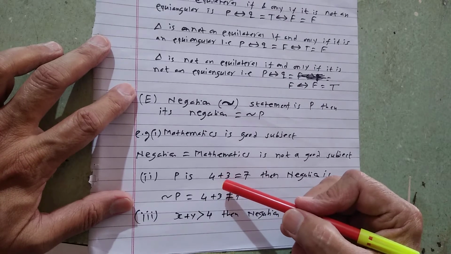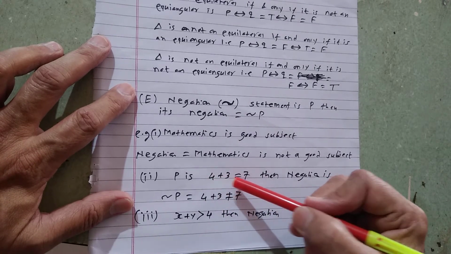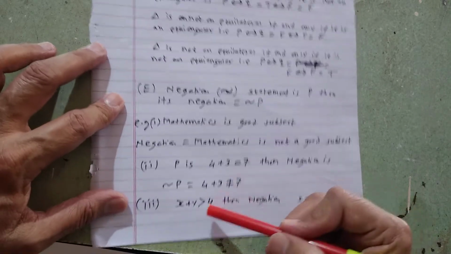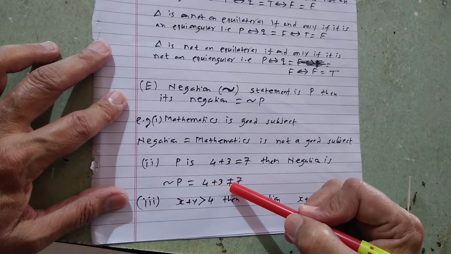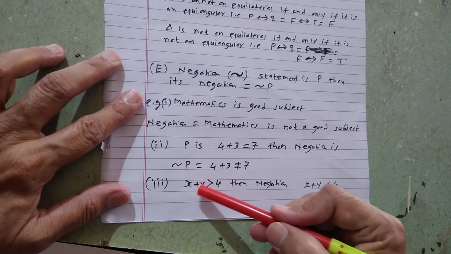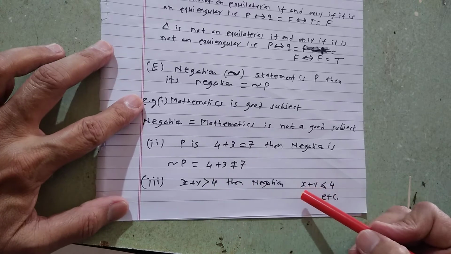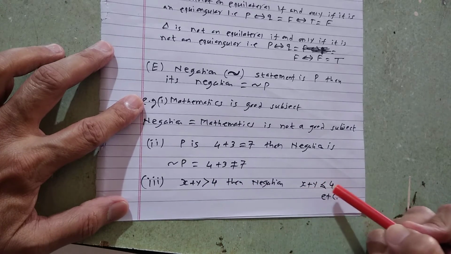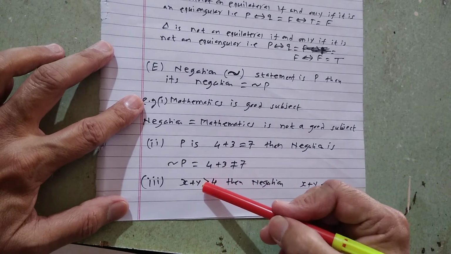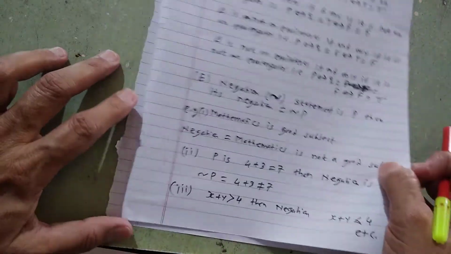Another example: suppose the P statement is 4 plus 3 is equal to 7. Then the negation is 4 plus 3 is not equal to 7. X plus Y greater than 4: the negation is X plus Y less than or equal to 4. Exactly opposite of greater than is less than or equal to.